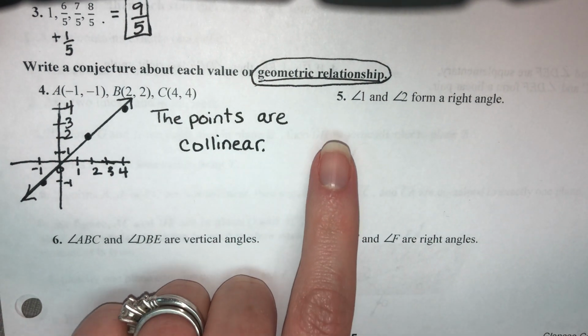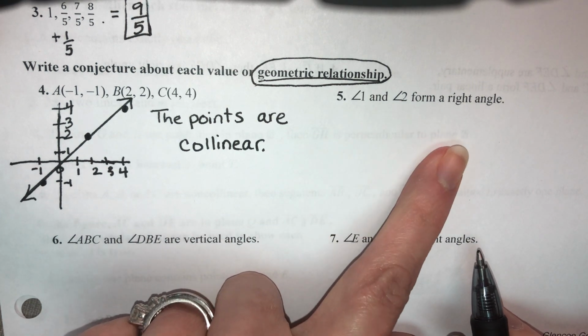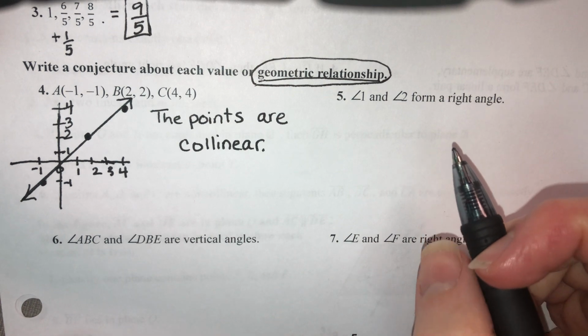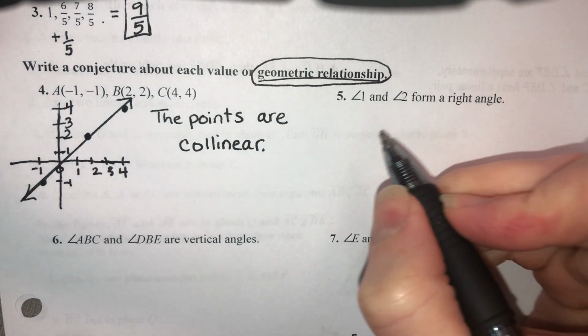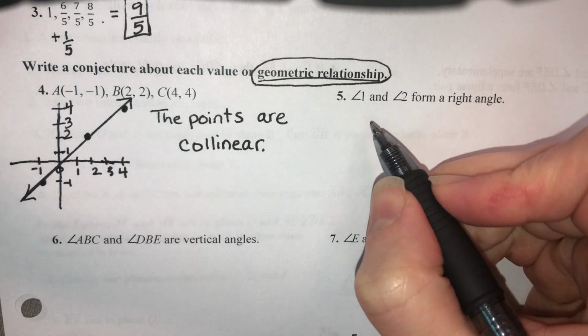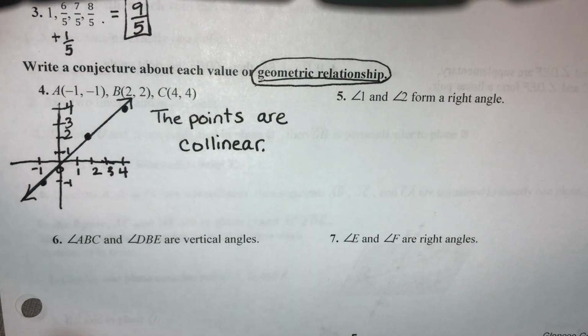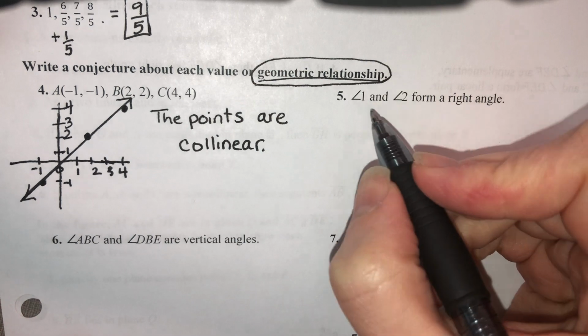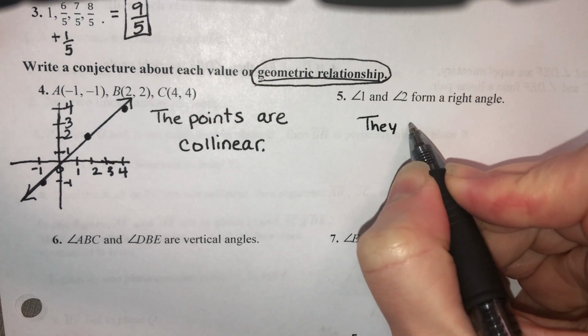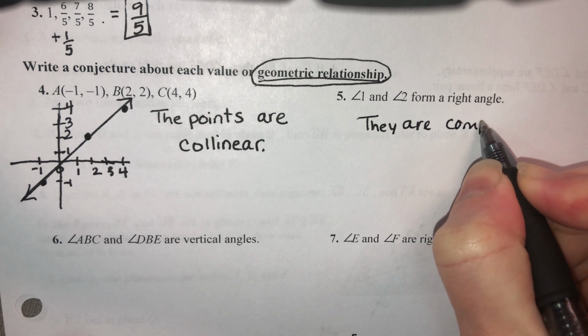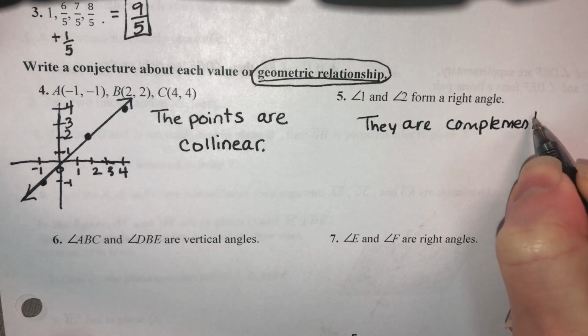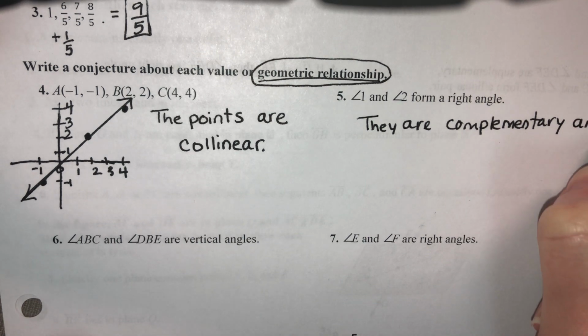Okay, number 5 has angle 1 and angle 2 form a right angle. So if you have 2 angles that form a right angle, they could be called what kind of relationship in geometry? 2 angles that form a right angle. We had angle pair words on our last lesson of the last unit. 2 angles that form a right angle are called complementary angles. They are complementary angles.